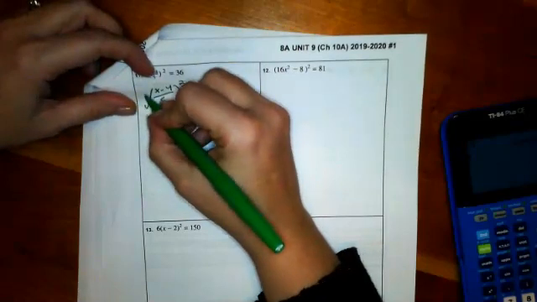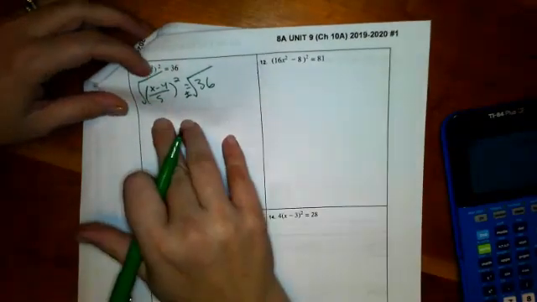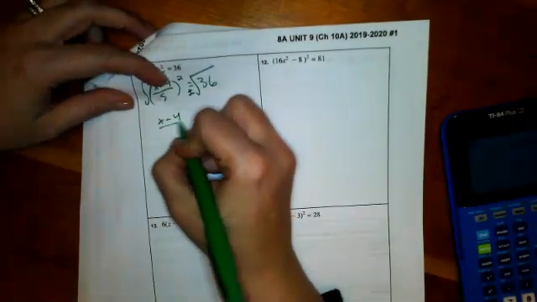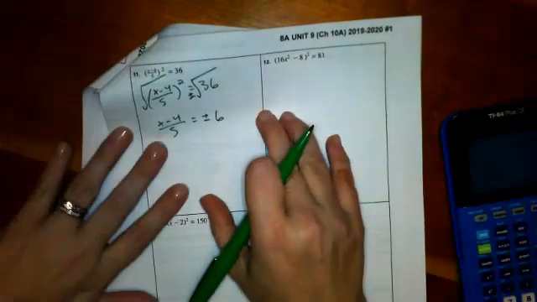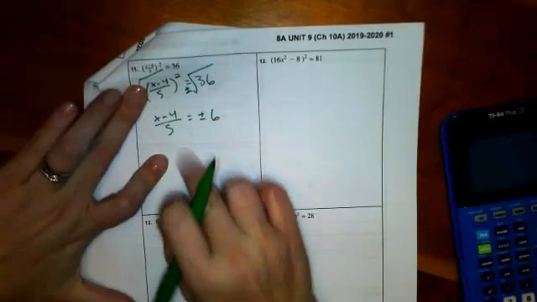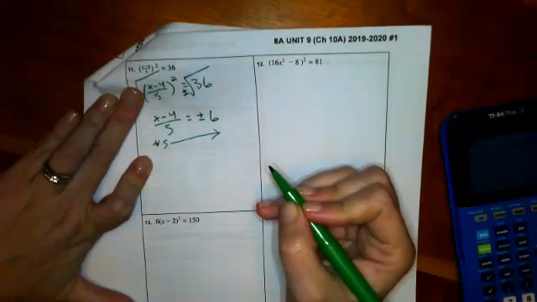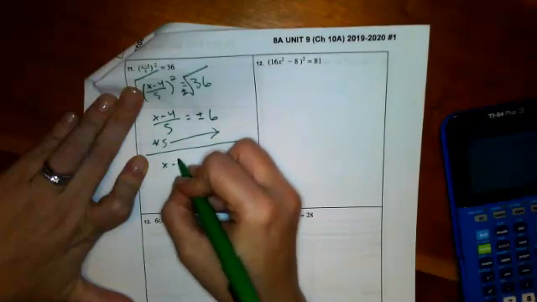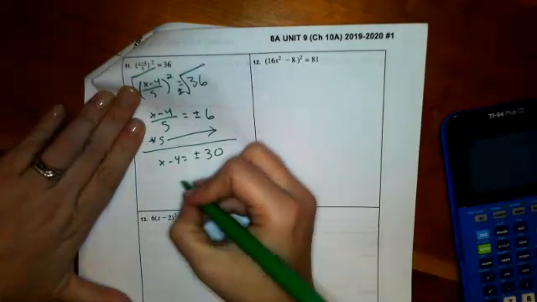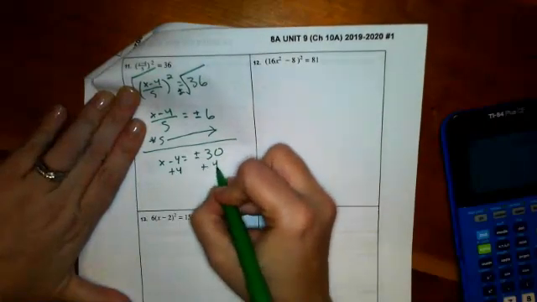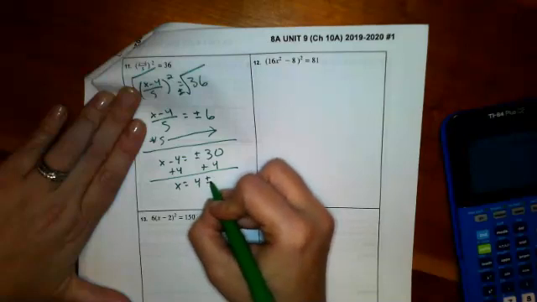I'm going to take the square root of both sides, and when we take the square root, we have a positive and a negative. So we know that's (x minus 4) over 5 equals positive or negative, and the square root of 36 is 6. Now that we've gotten rid of that square, we have a 5 in the denominator, so I can multiply by 5 to cancel out that 5. I get x minus 4 equals plus or minus 30. Then I'm going to add 4 to both sides. I get x equals 4 plus or minus 30.